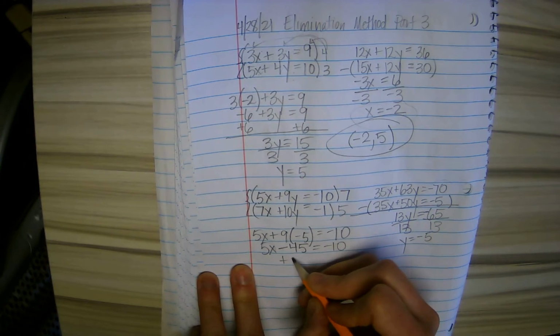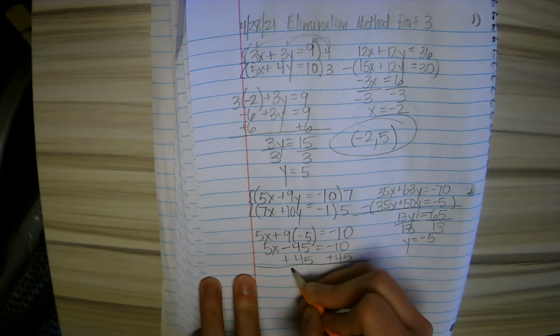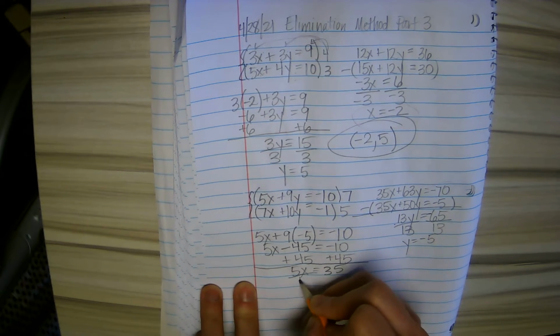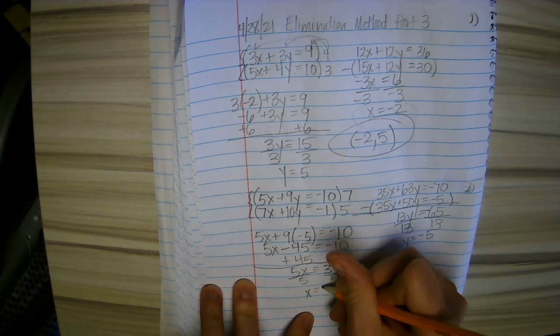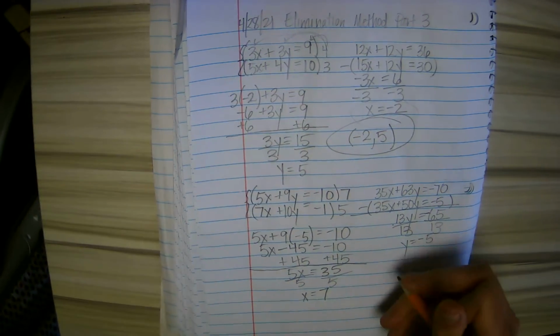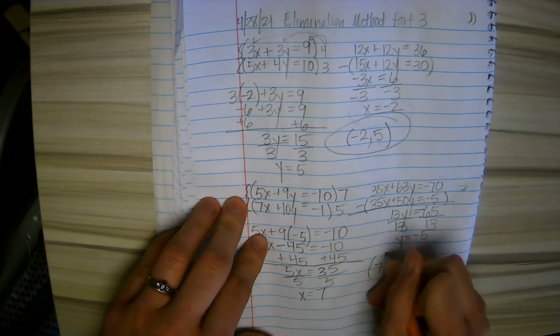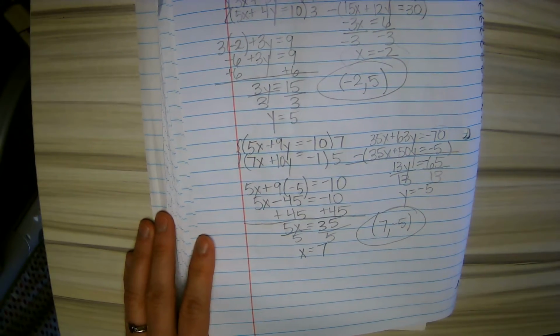So I'm going to add 45 to both sides, which is 5x equals 35. So I'm dividing both sides by 5. So x equals 7. And I would list my point as x, y. Alright, does that make sense? Adding that one more step?